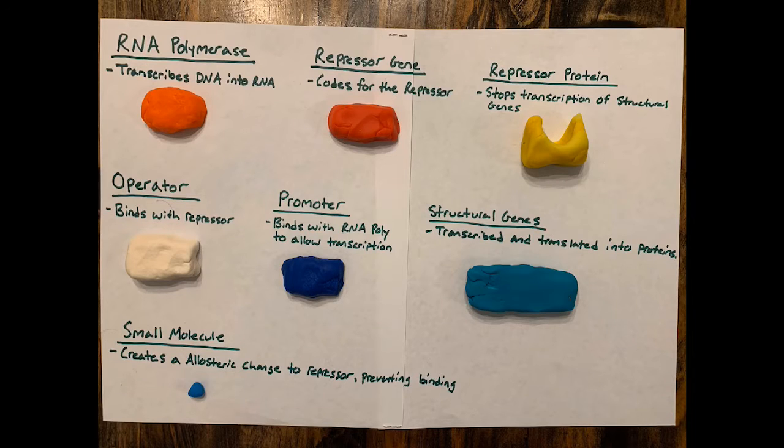These are all the components that we're going to be using. In the top left, we have RNA polymerase, which transcribes DNA into RNA. Then we have the repressor gene, which codes for the repressor. Then we have the repressor protein, which stops transcription of structural genes. Then we have the operator, which binds with the repressor. And then the promoter, which binds with RNA polymerase to allow transcription to occur.